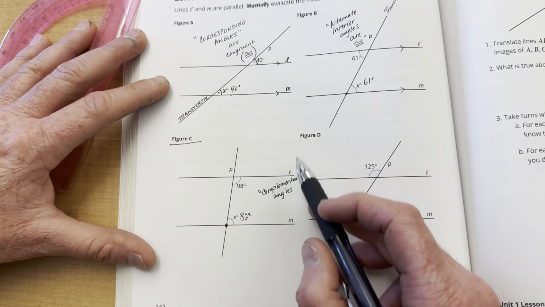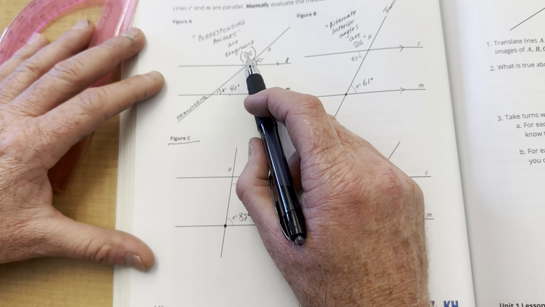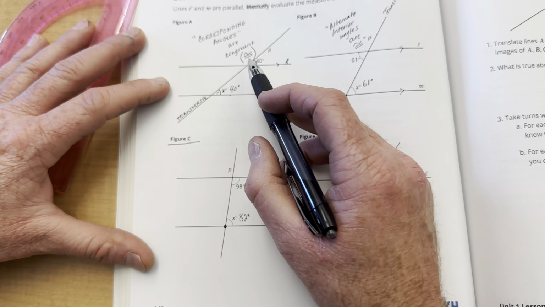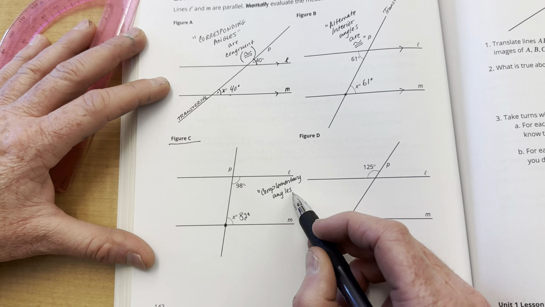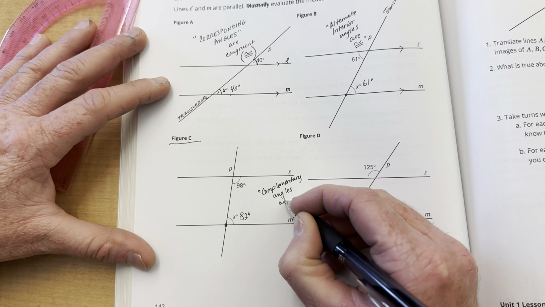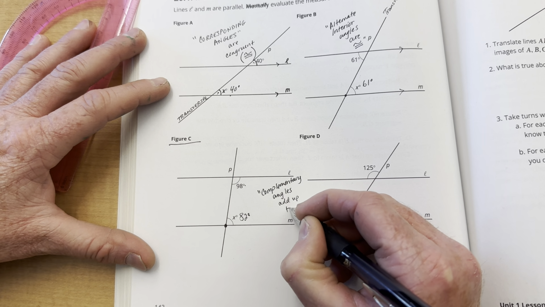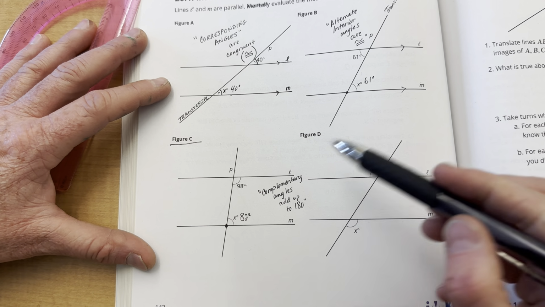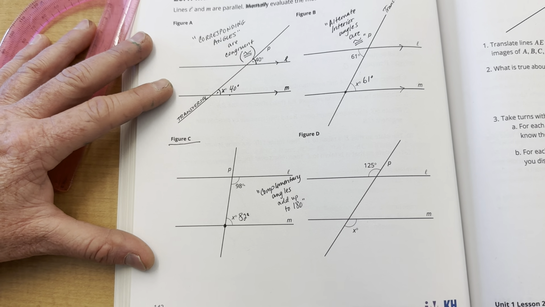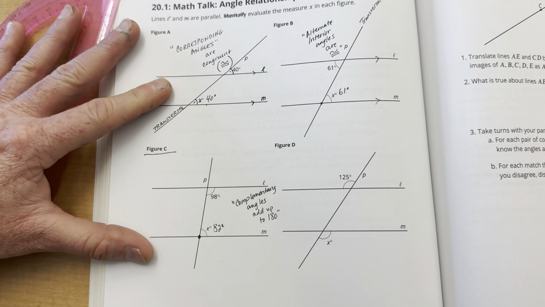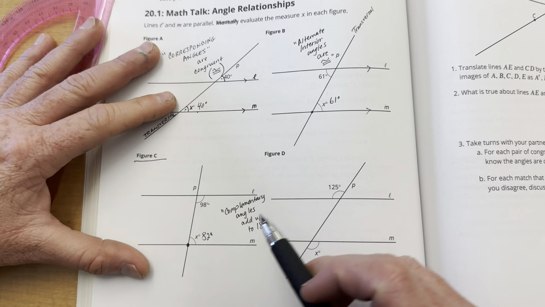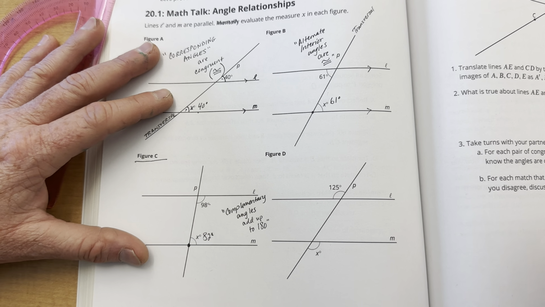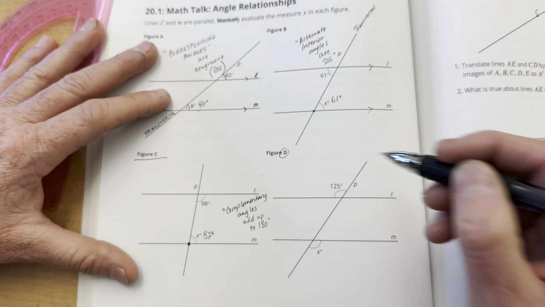Complementary angles are not congruent. That's the wrong way to describe them. Complementary angles add up to 180. 98 plus 82, that's a good example. Now, there's only one instance where complementary angles are congruent, and that's if they're both 90 degrees. All right, let's move on to figure D.